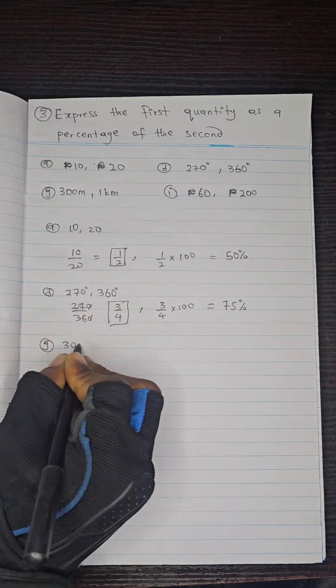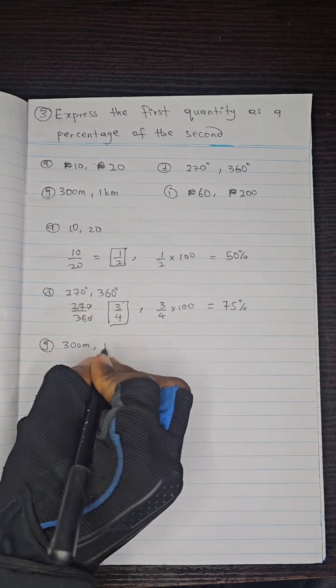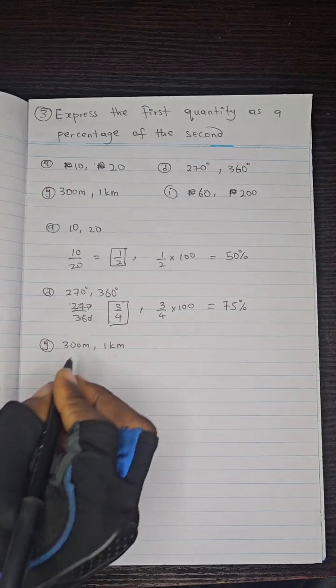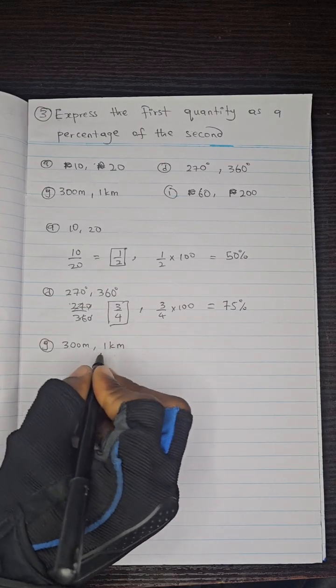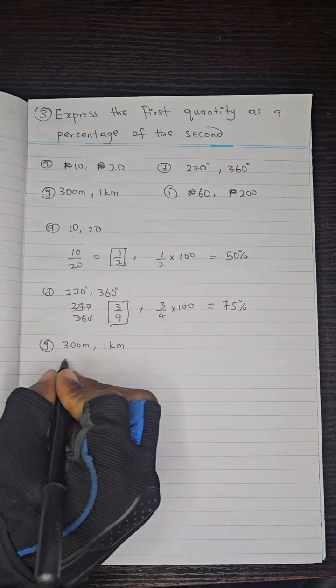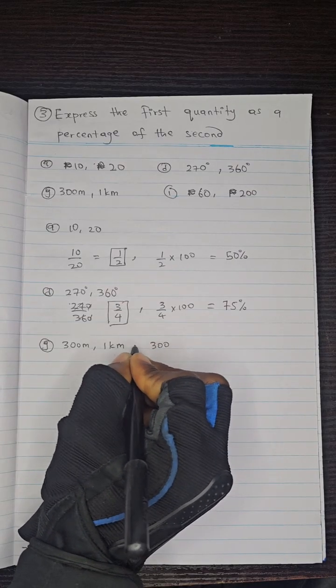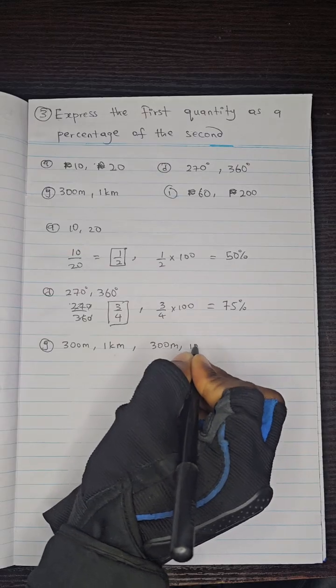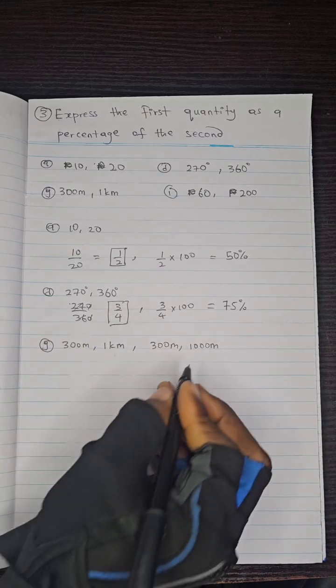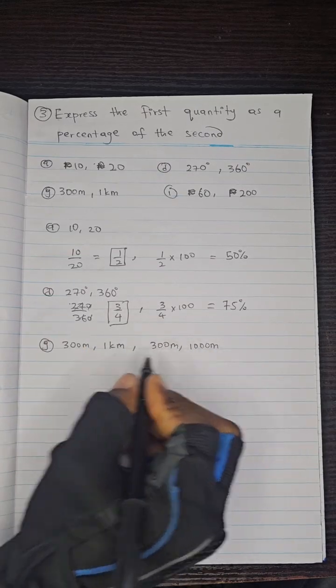Go to the fourth one, G. The first one, we have 2 different units that are not the same. So first, let's convert 1 kilometer to meters. So I'll have 300 meters and 1000 meters. They are not in the same unit, so don't divide what is not in the same unit.